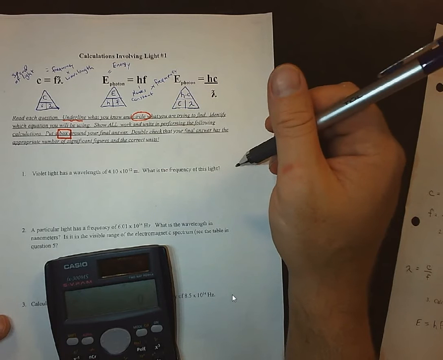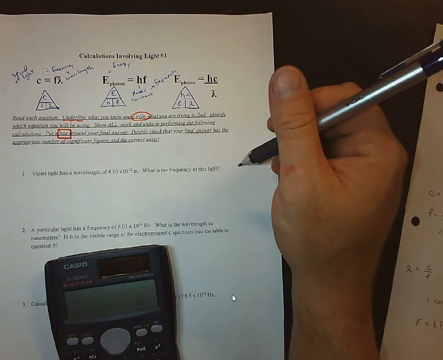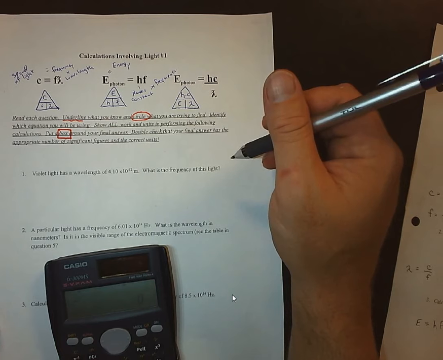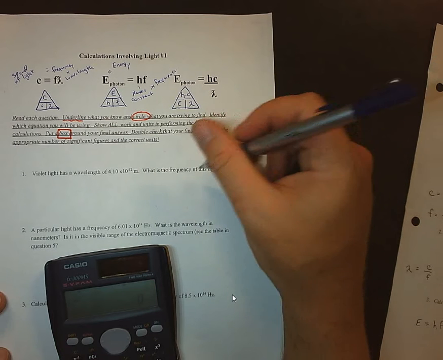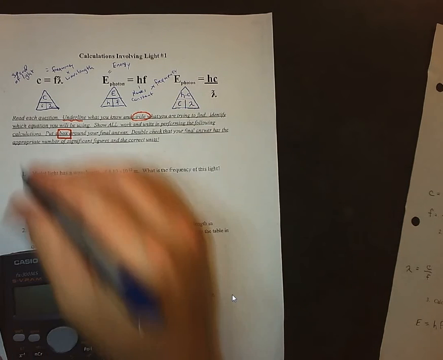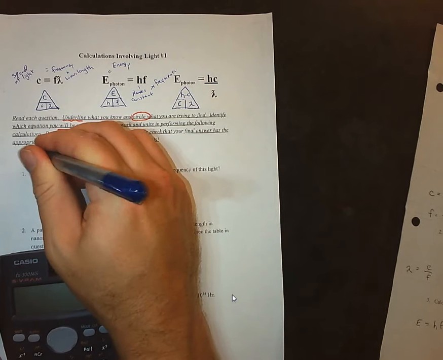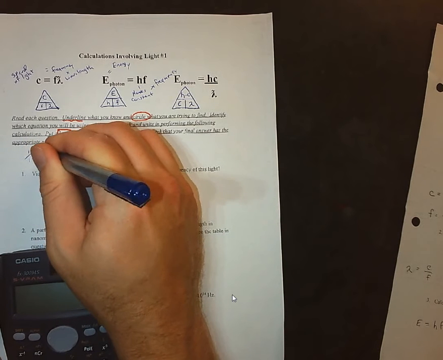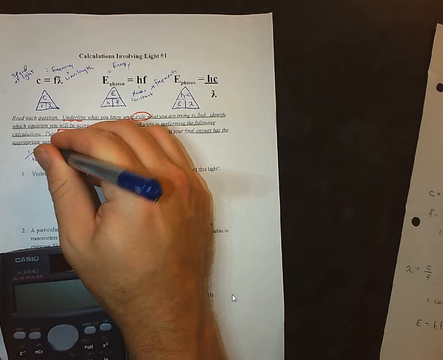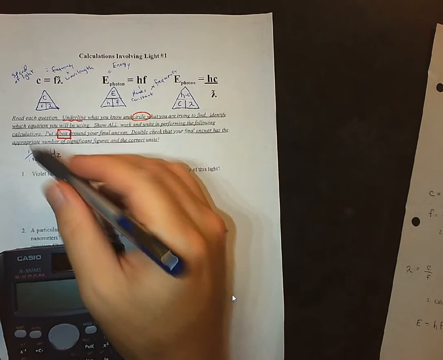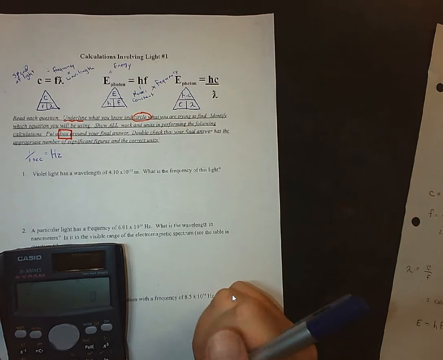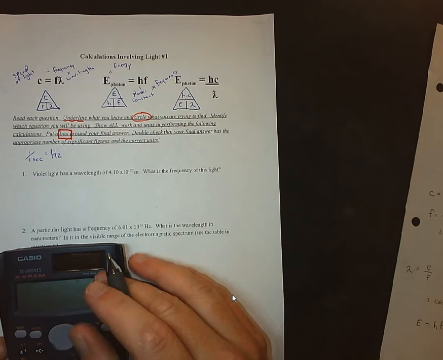So let's do a few other things. We're going to be measuring frequency in hertz. Hertz is the same thing as 1 over 1 second. That equals a hertz, or 1 cycle per every 1 second. And let's go ahead, let's get started.